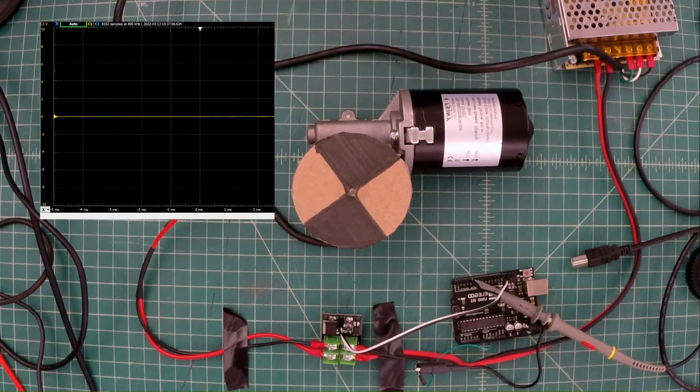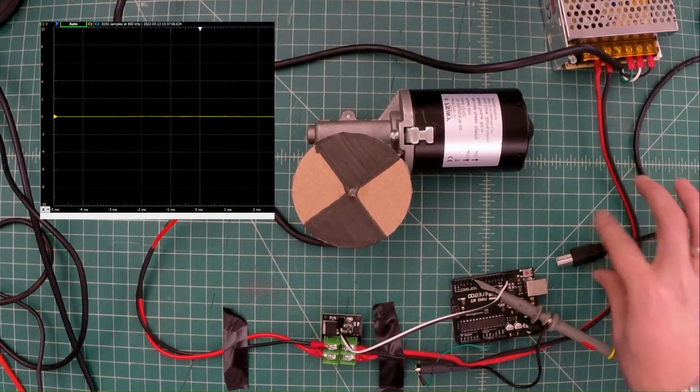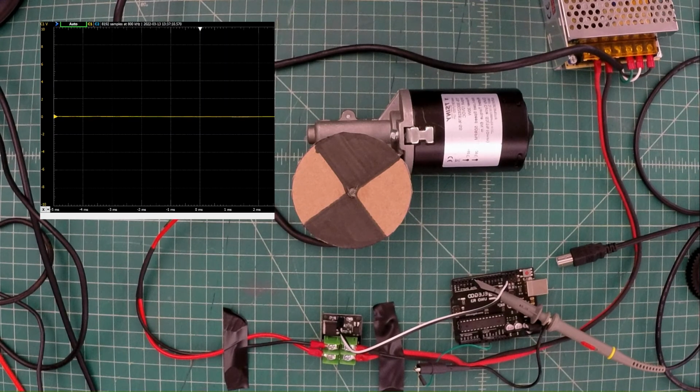Now you'll notice that the Arduino is currently not plugged in, so nothing's happening. I have a sketch loaded on the Arduino that's going to ramp up the duty cycle of the pulse width modulation signal from 0 up to 100%, and then it ramps back down. So what we should see is that signal changing on the oscilloscope, and we should see the motor start off slow, ramp up to full speed, and then ramp back down to stopped. So we'll take a look and watch what happens when I plug the Arduino in here.